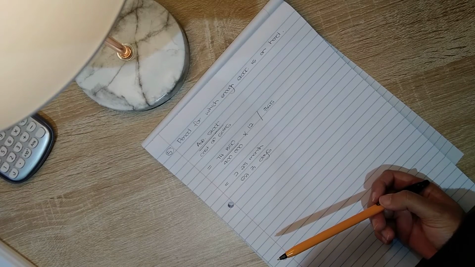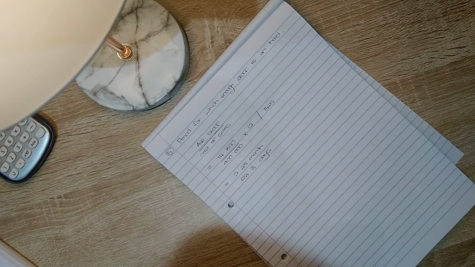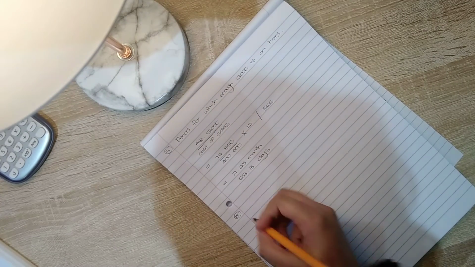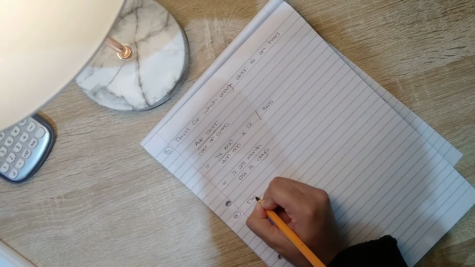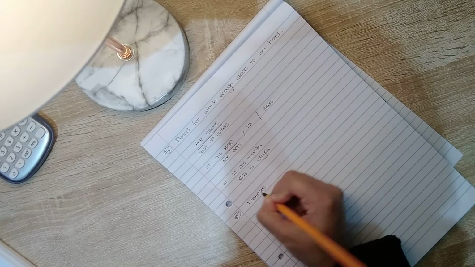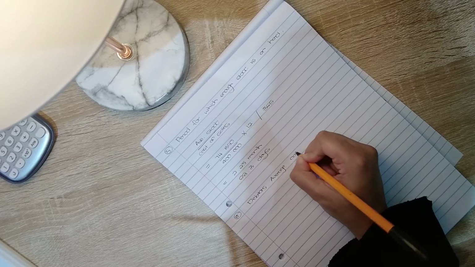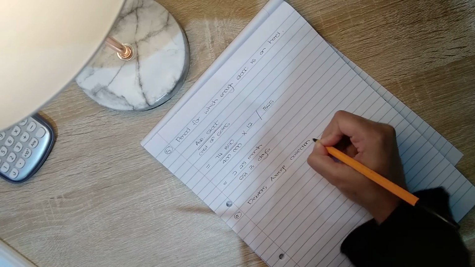Okay, and the next one we're going to look at, number 6, is known as our debtors average collection period.